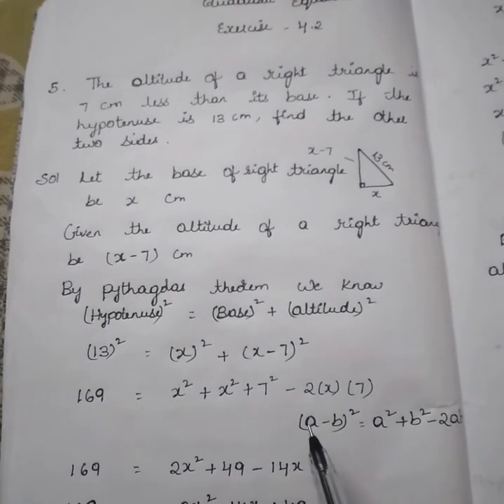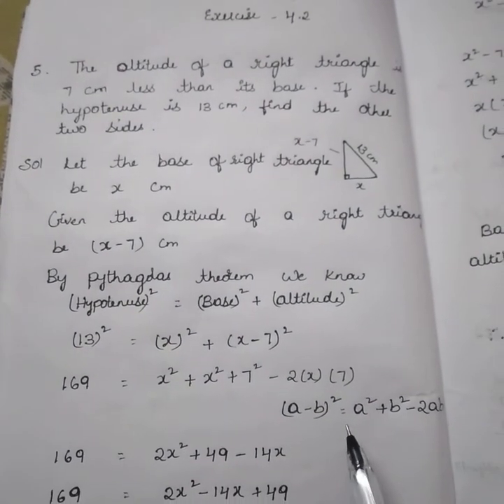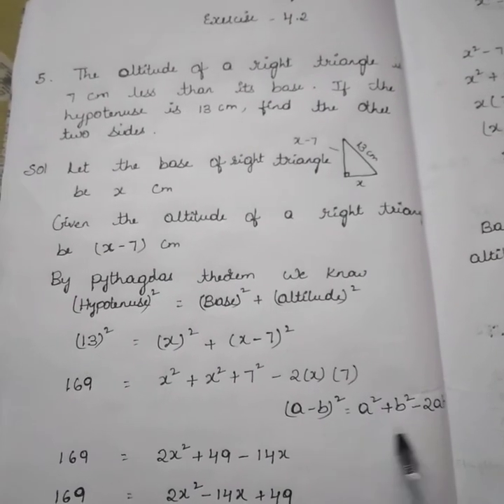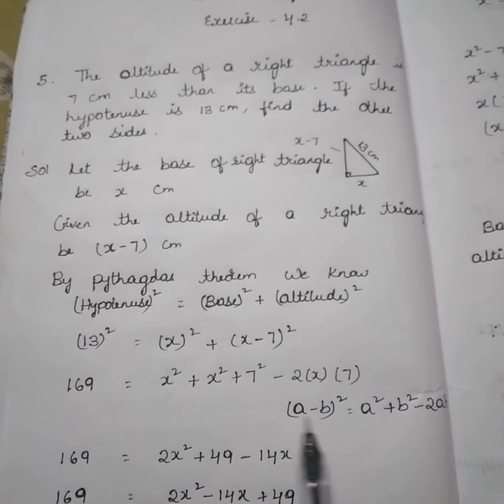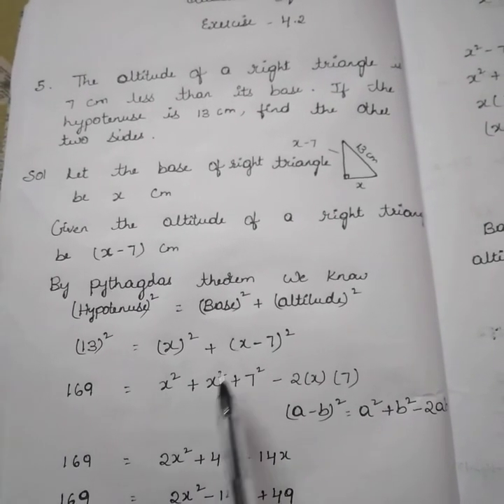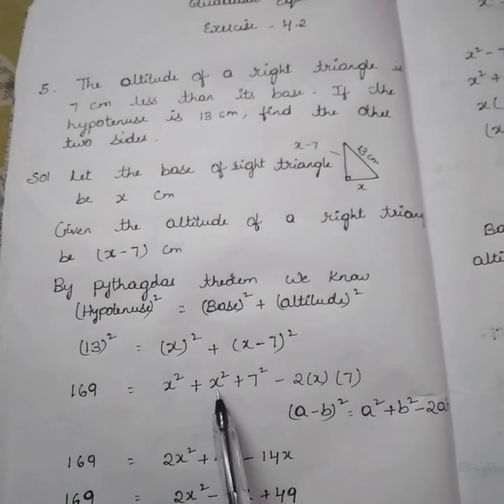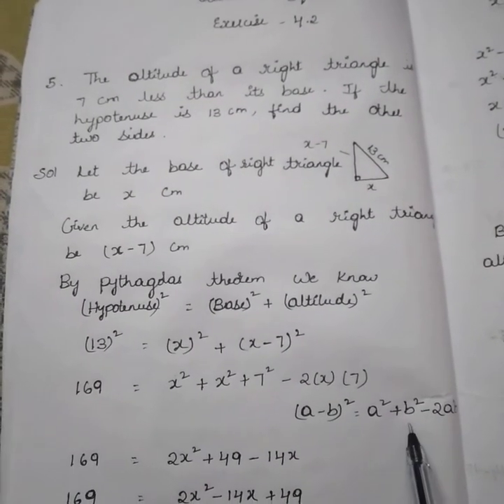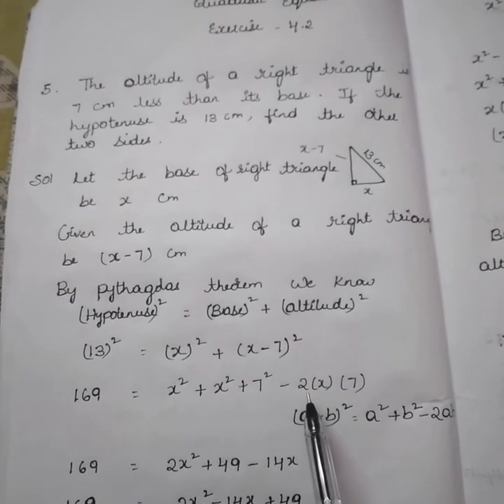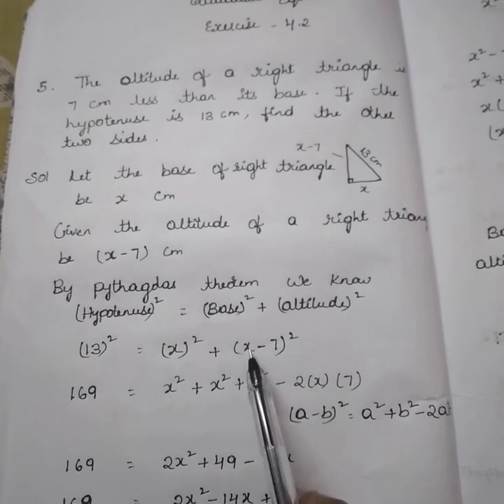It is in the form of a minus b whole square is equal to a square plus b square minus 2ab. Here a is x, b is 7. A square, that is x square, plus b square, 7 square, minus 2ab, 2 into x into 7.